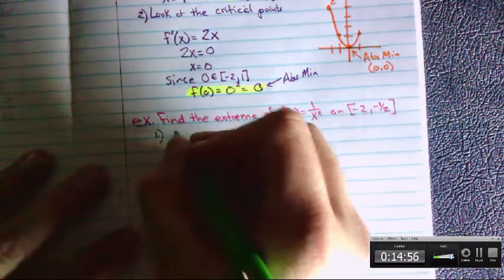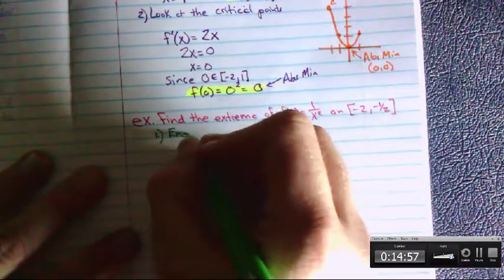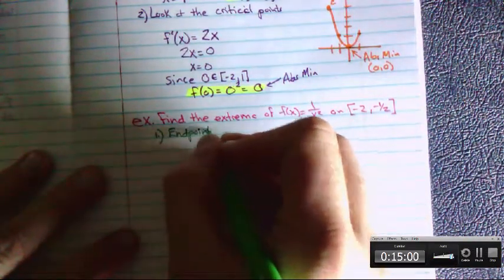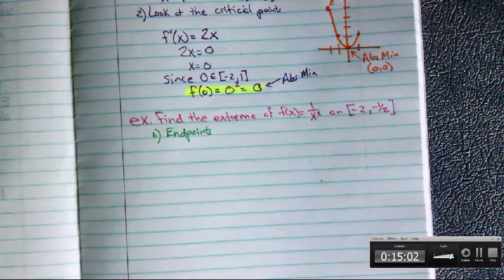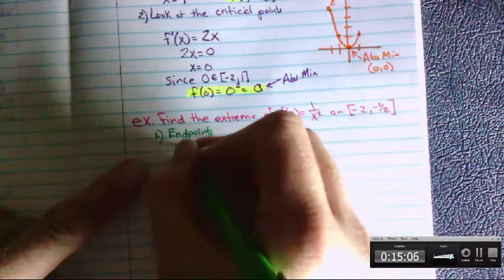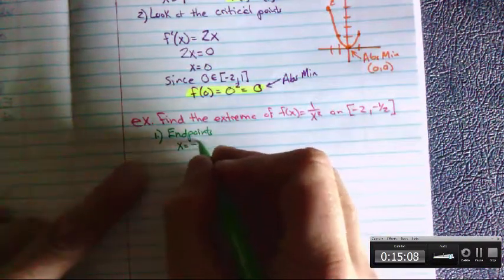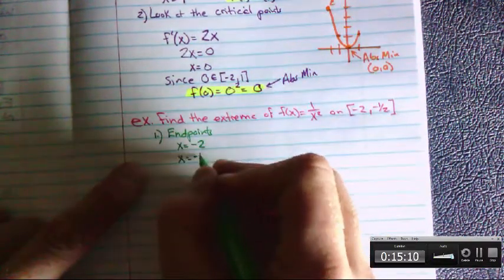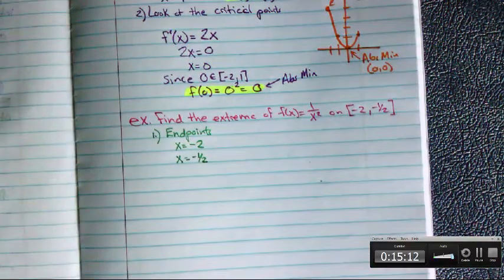Extrema always occur at the endpoints or at the critical points. The endpoints are x equals -2 and x equals -1/2. To find the highest and the lowest value, we need their y values, so we plug these into the original function.